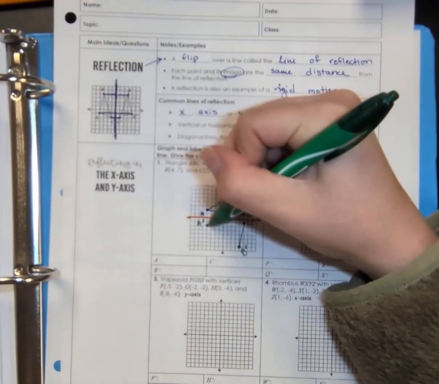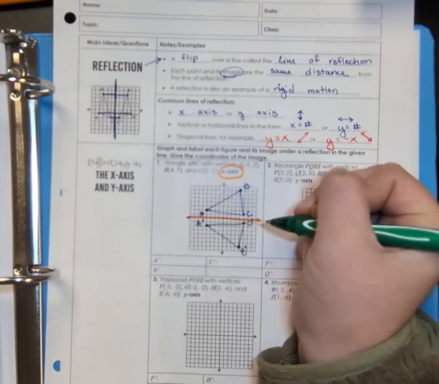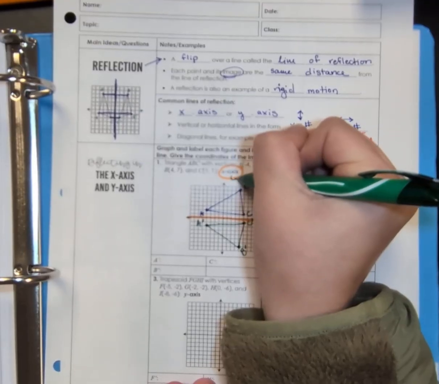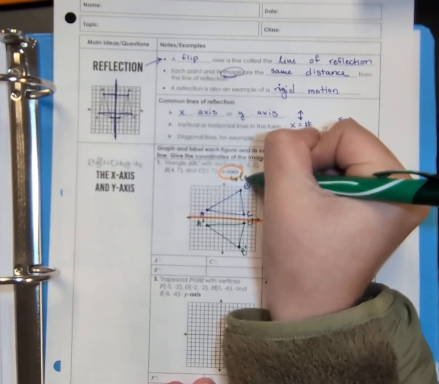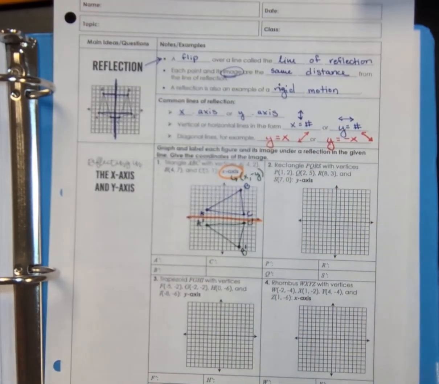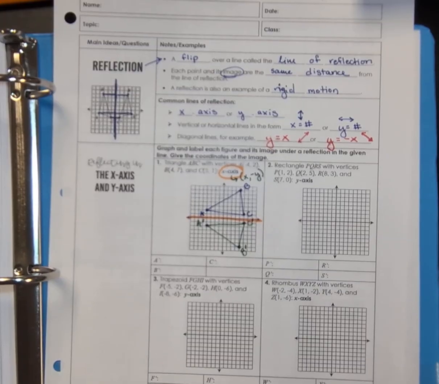So times the y by what? -1. Correct. So that is the rule for this one. If it's an x-axis, the rule is you keep the x, but you flip the y, or it's the inverse of y.